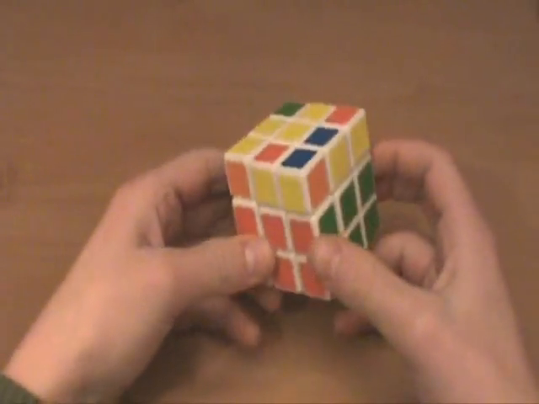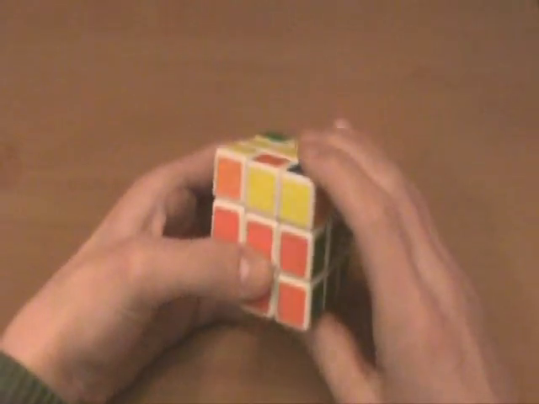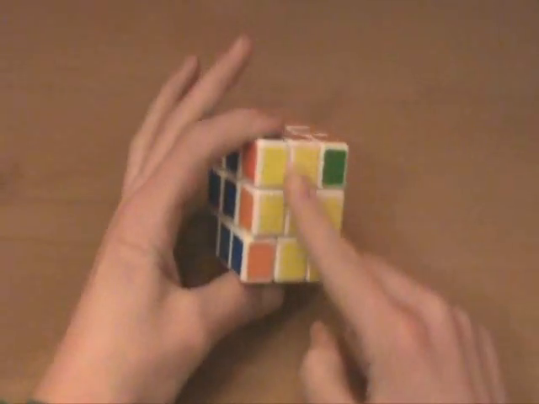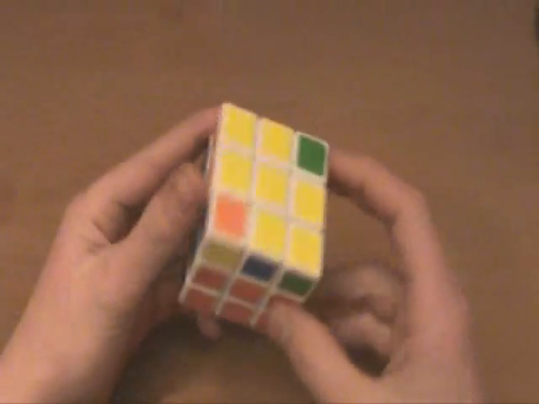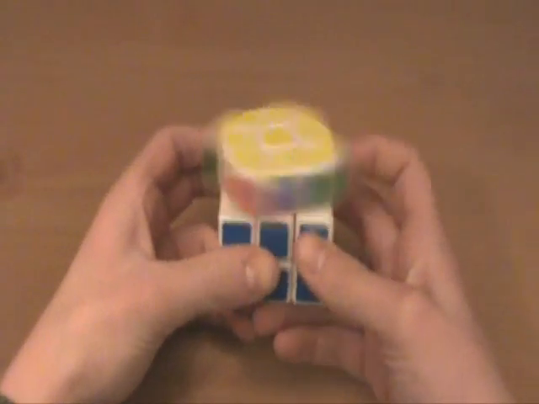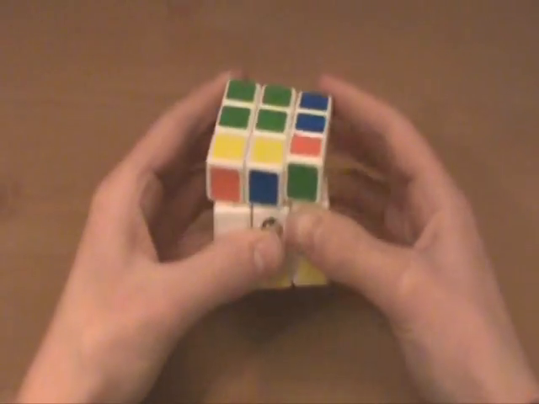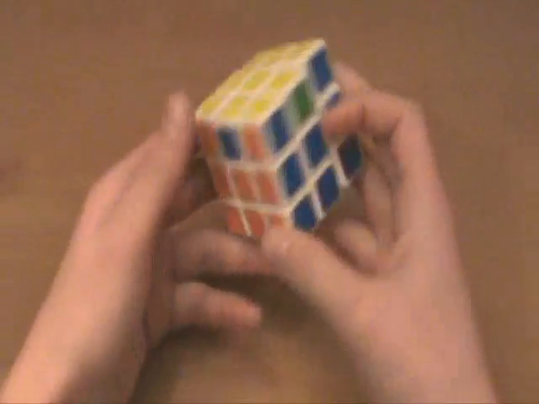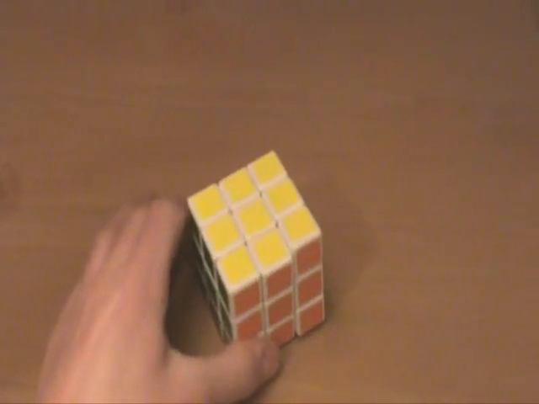So, now for the 2-look OLL, what you do is you use an algorithm to orient all the edges, or just get the top cross, which you probably already know how to do, and then you use an algorithm to orient all the corners. And then, once you have that done, you use an algorithm to permute all the corners, and then use an algorithm to permute all the edges. And then your cube's solved.